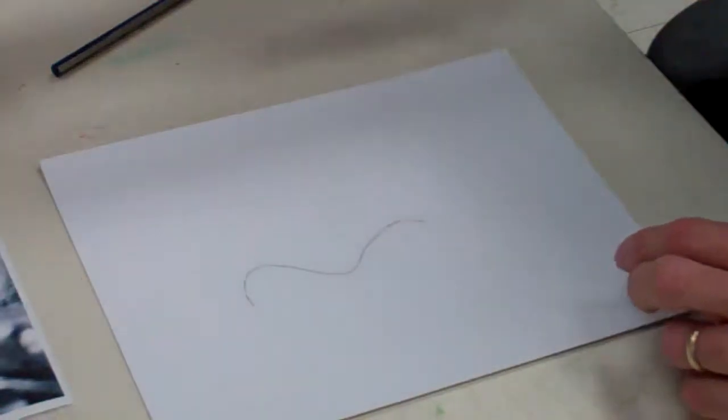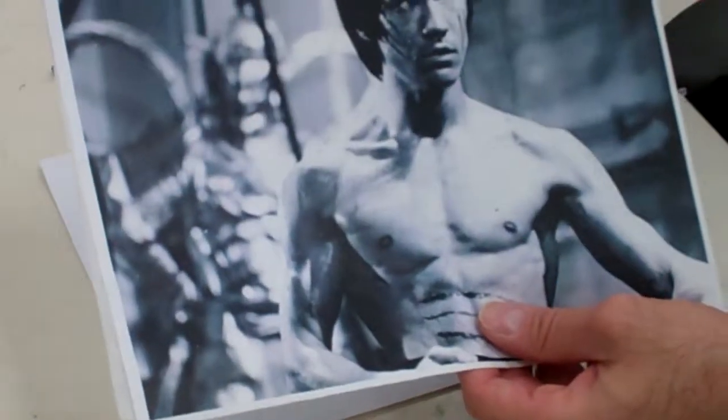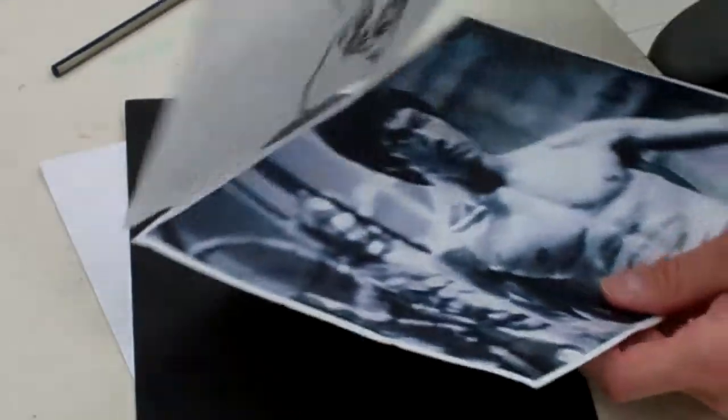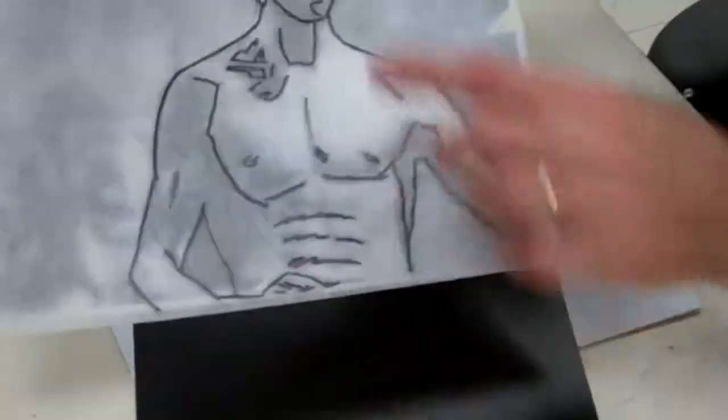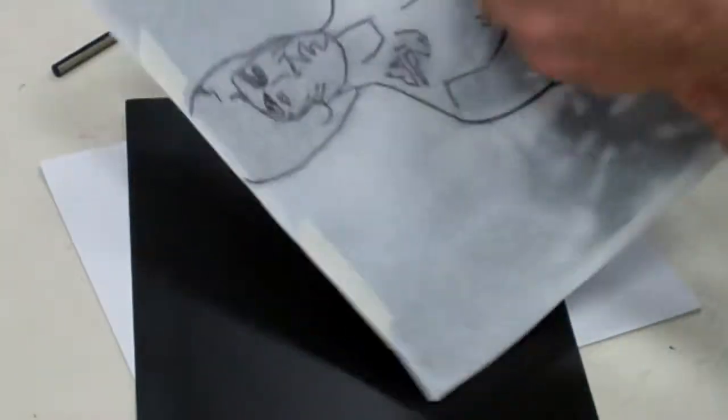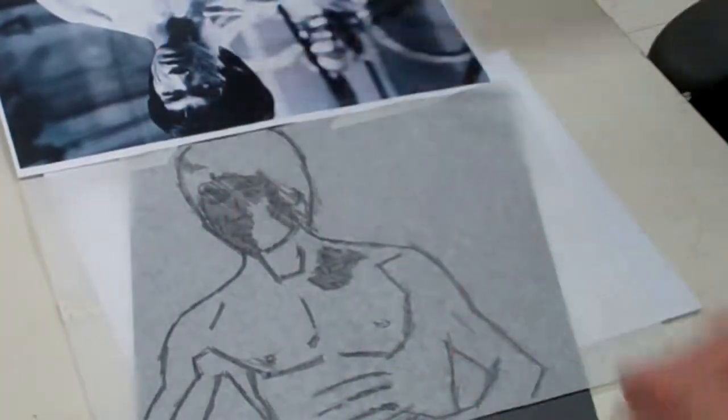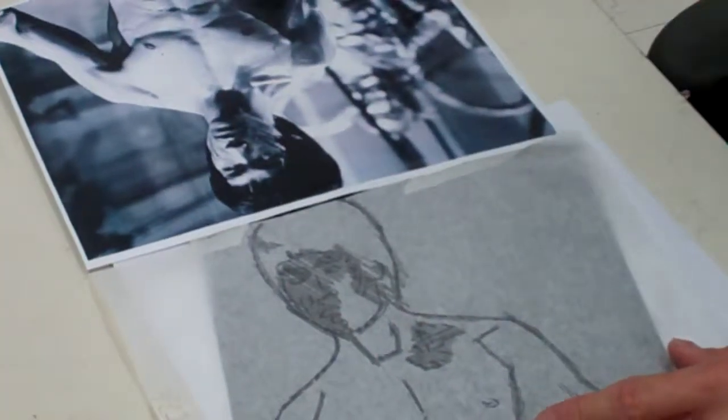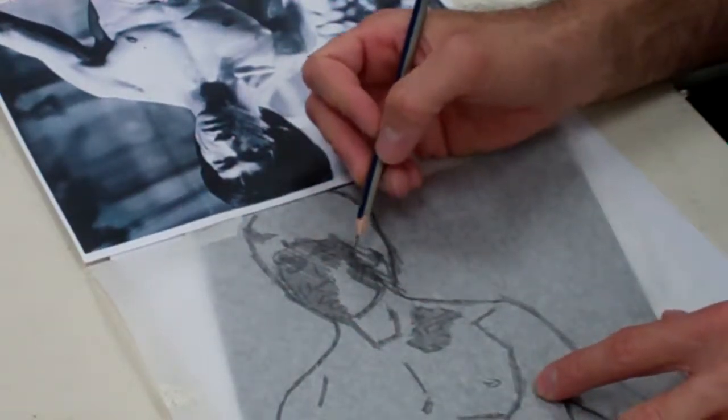Now in this situation here, I have this image of Bruce Lee, and I want to transfer it over onto this. So what I did here was I took a piece of tracing paper, and I traced over the outline. I turned that onto the back, and then I just colored in with the 6B pencil. I just took the 6B, colored in all the back areas where I see the line.